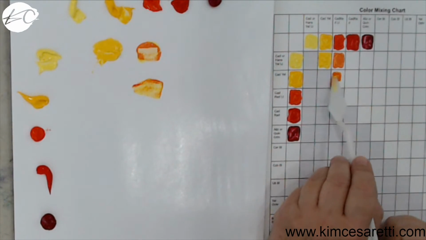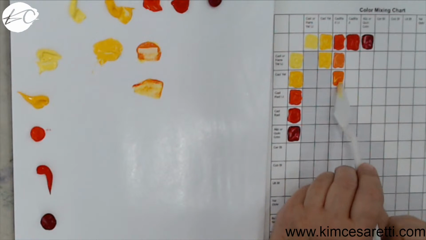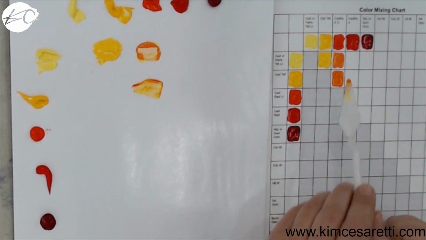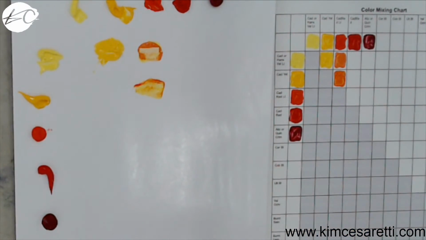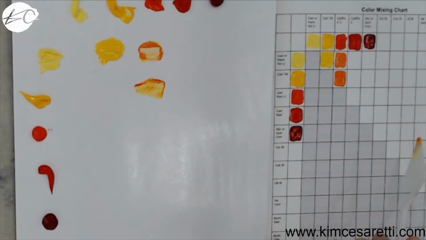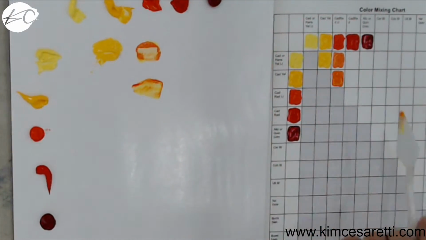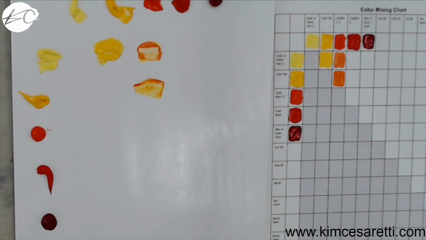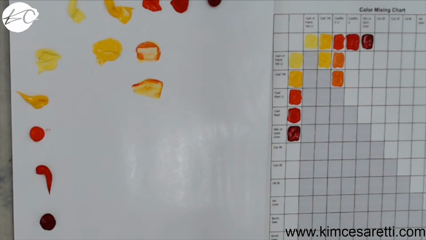So that's good. I'll take that and put that in this square. I would say that the muddier orange is more like a pumpkin orange. Oh wow, look at that. I definitely see the difference between these two. Now, you might not be able to see it, so zoom in on that a bit, but you can absolutely see the difference in the oranges.